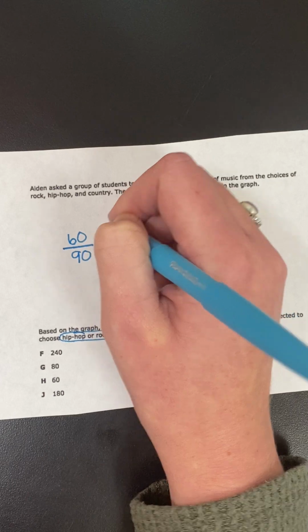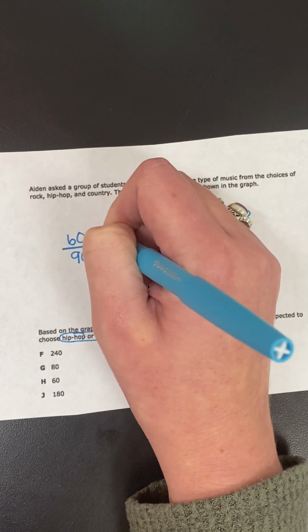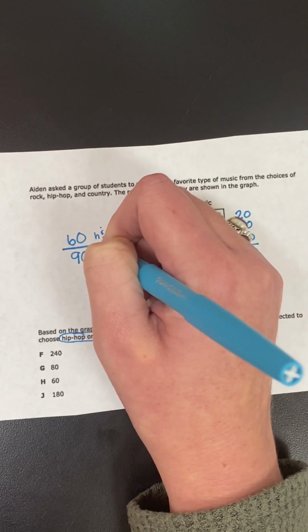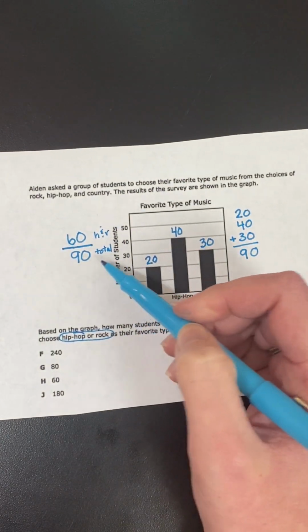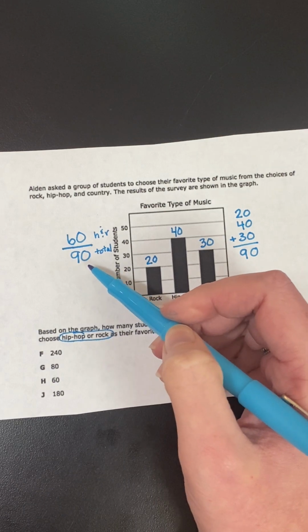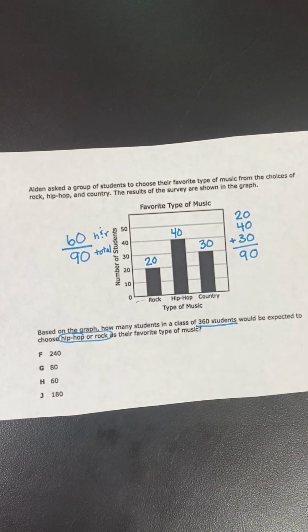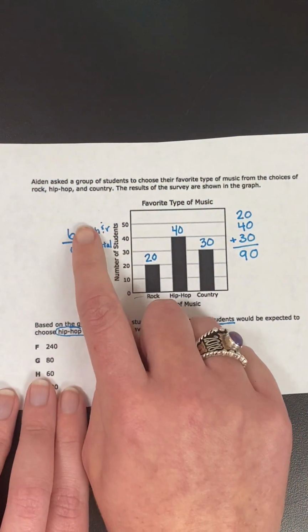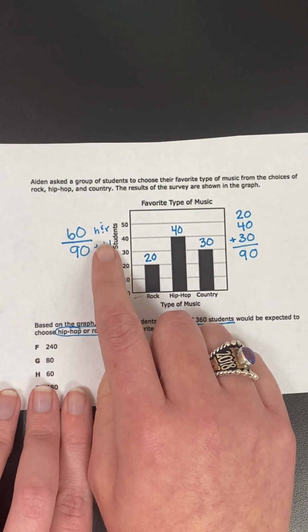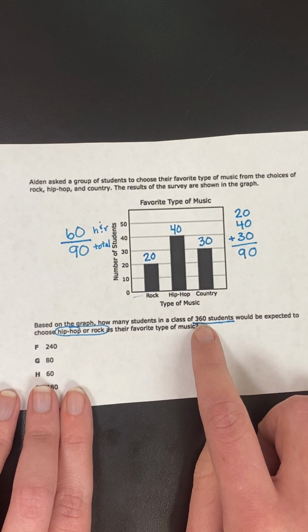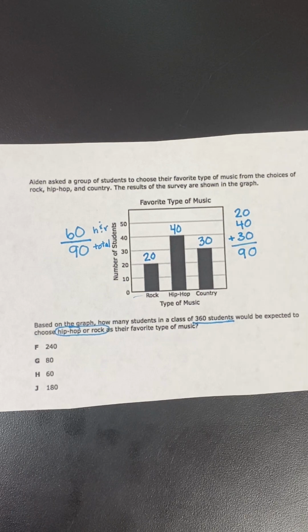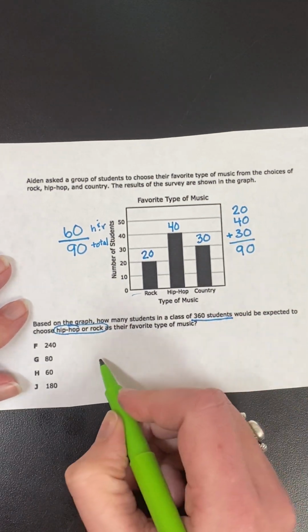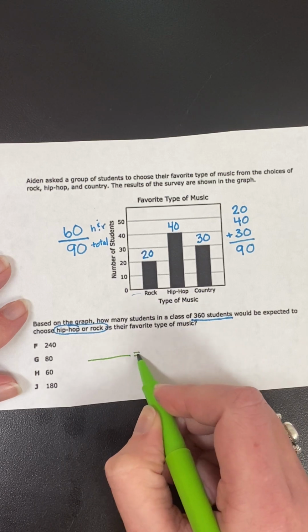So again, our 60 is our hip hop and rock, and our 90 is our total. And we've talked about that before. We know total always goes on the bottom of a fraction. The bottom number is always our total, okay? So we know 60 out of 90 would like hip hop or rock, but we want to know if I did have 360, how many people would like that? So in this situation, I could set up a WKU proportion. So I'm going to go ahead and set that up down here.